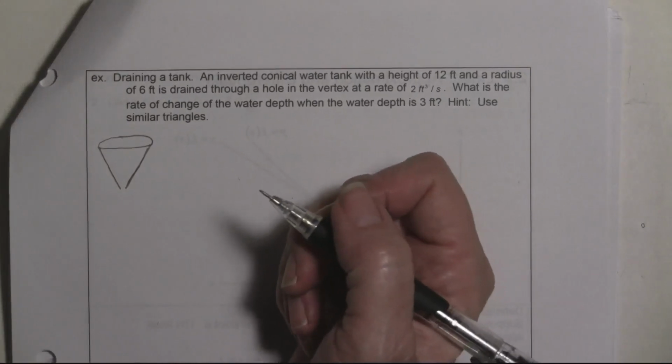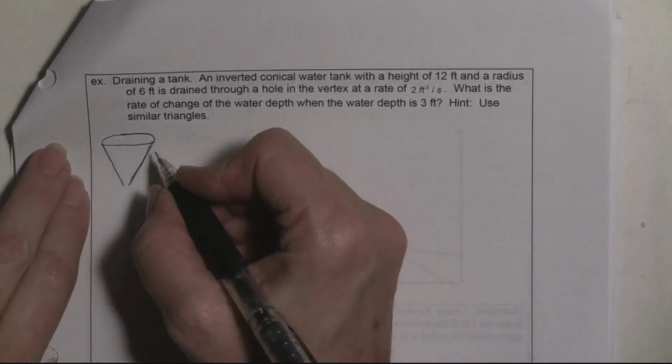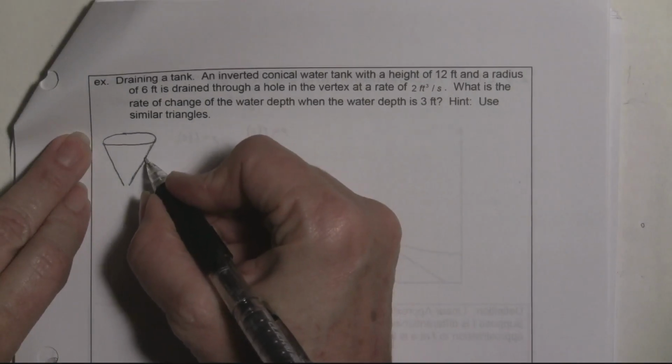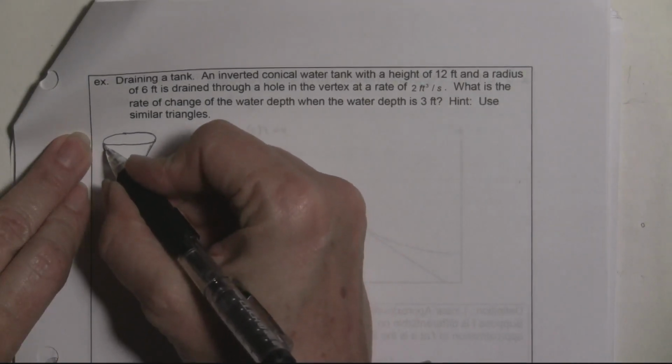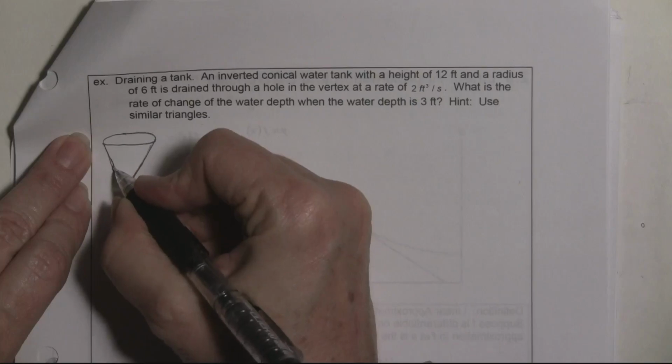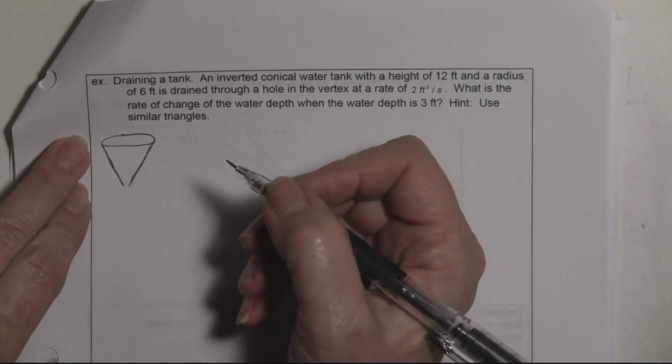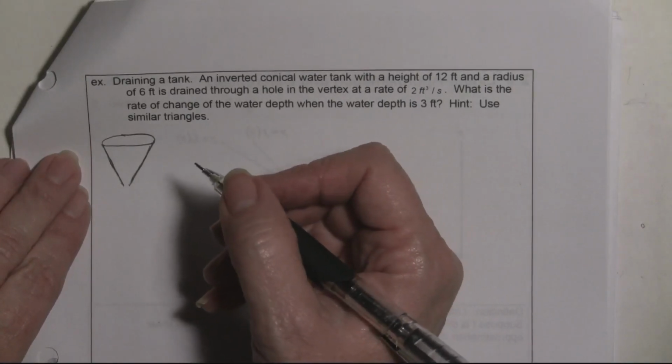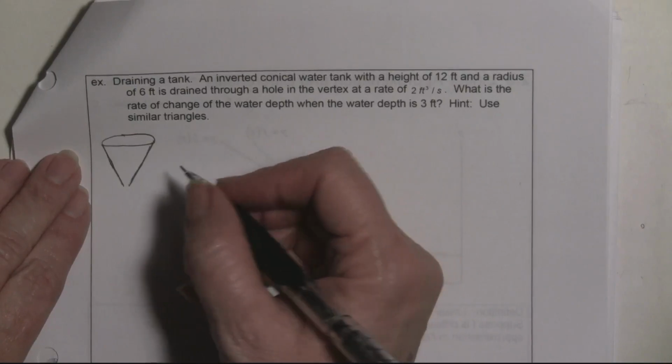And then I've since seen them at a couple of places, like, I think the one in Kernville has a conical tank in it too. Maybe Lengthwise does too. I'm not sure.